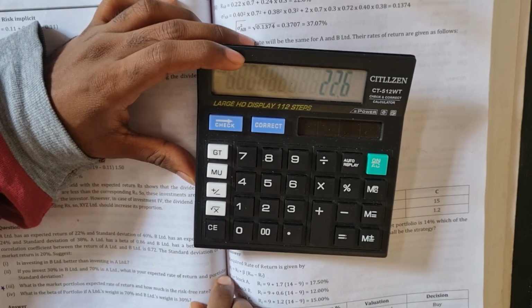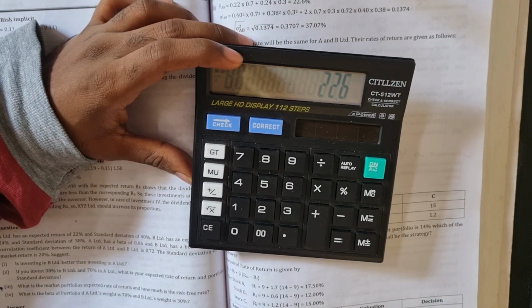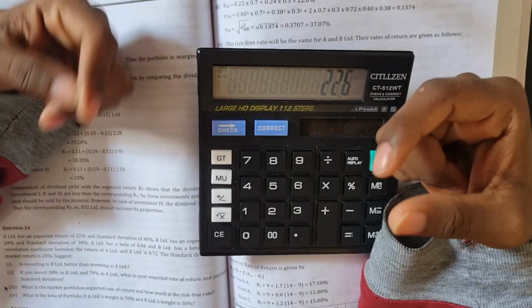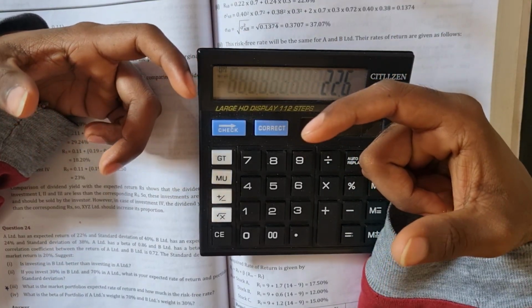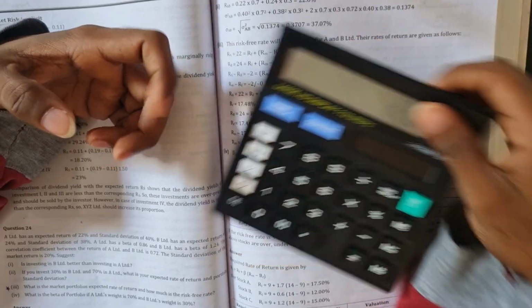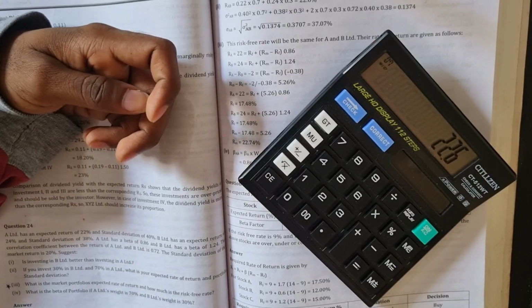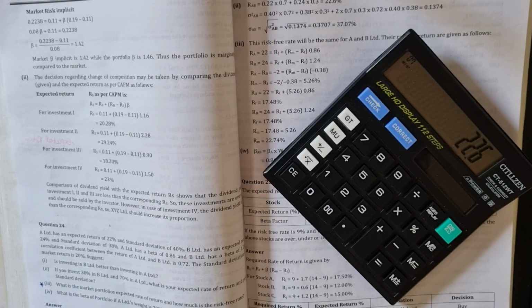Now, what is the portfolio standard deviation? They are asking for risk. How do we calculate risk? Can we do a weighted average? No. For a weighted average, we need perfect correlation. Here there is no perfect correlation; the coefficient of correlation here is 0.2, so there will be some difference. So we'll put it in the formula.